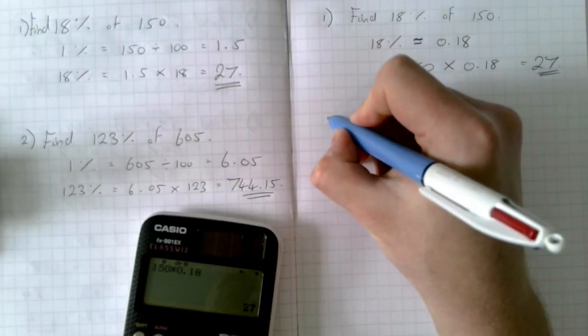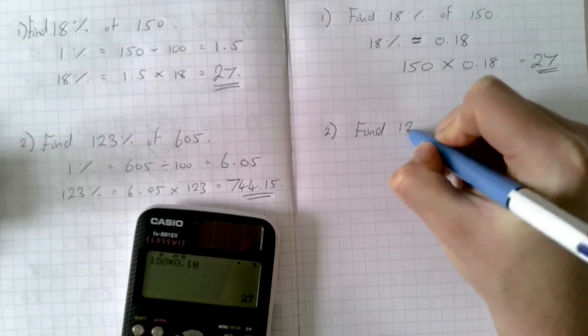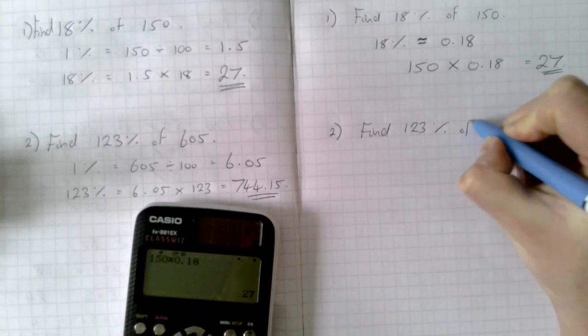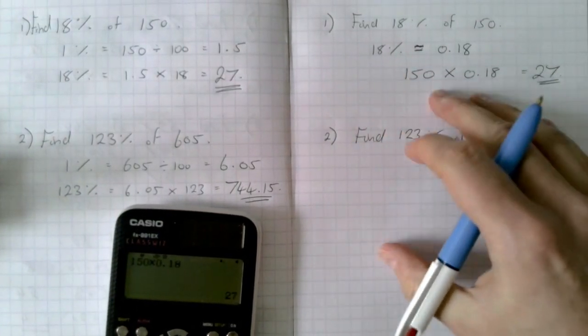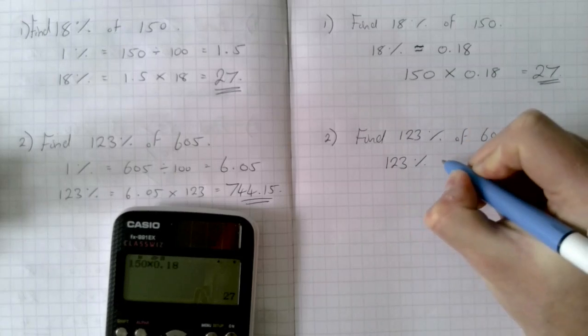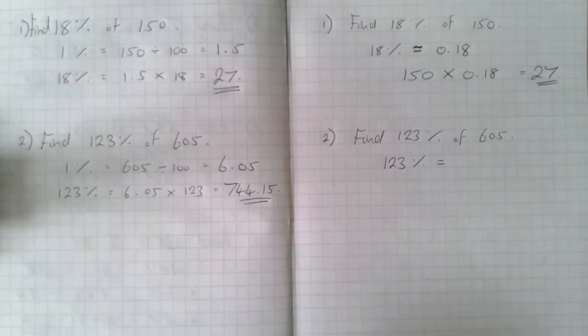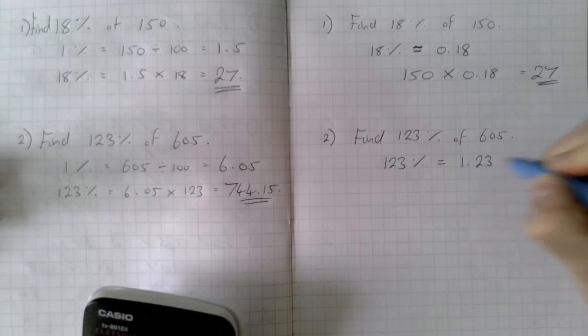I'm going to do the same question 2, which was find 123% of 605, and I'm going to use this same method, method 2. So first of all, convert 123% into a decimal. Well, that would be 1.23.